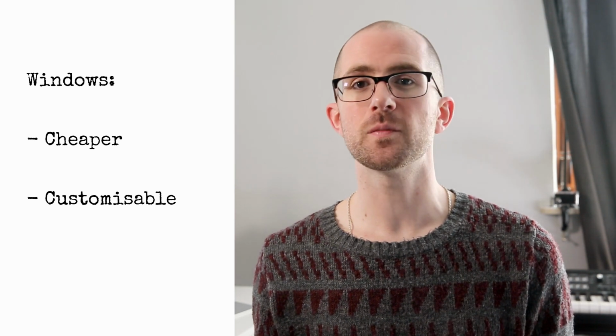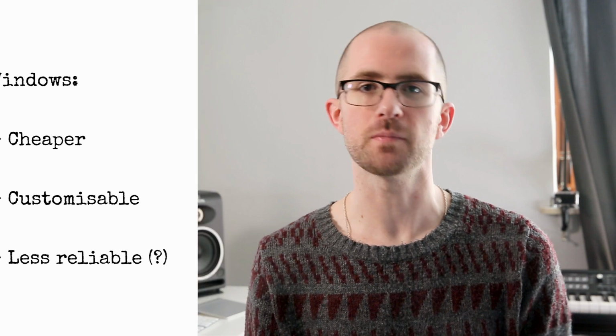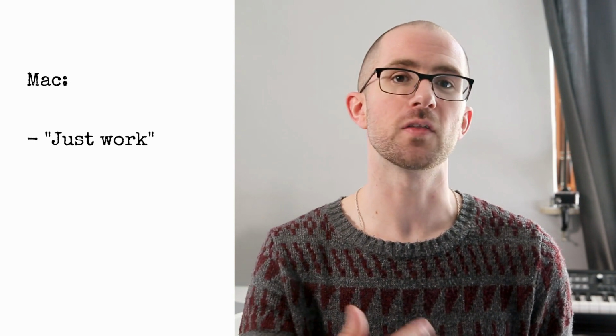Windows side of things. The general consensus, and I'm talking very generally, is that Windows and PCs are cheaper, which they are, and more customizable or rebuildable, which is also true. That said, they're also rumoured to be a lot less reliable and to not stay as fresh or fast for as long as Macs do. On the other hand, Macs are generally said to just work, requiring a lot less fuss to get set up and running, and they tend to be more reliable in the long run.